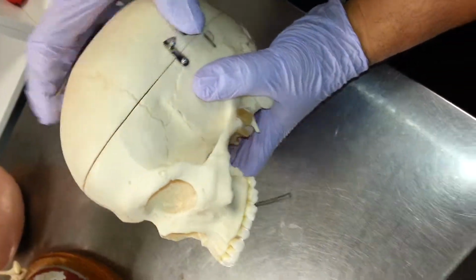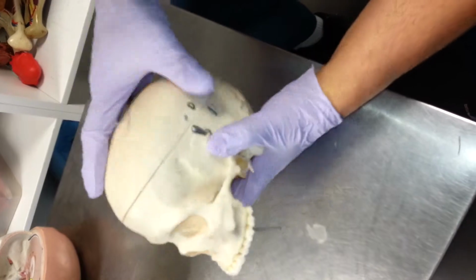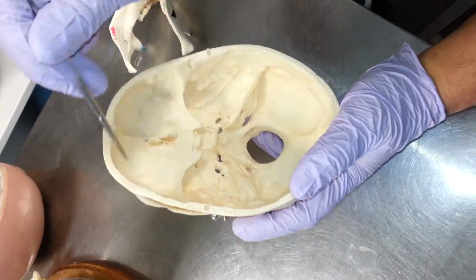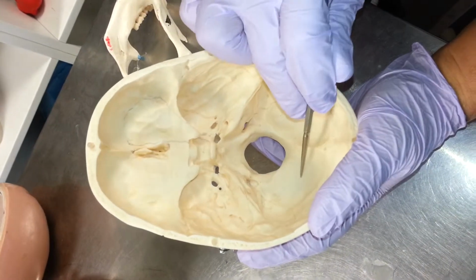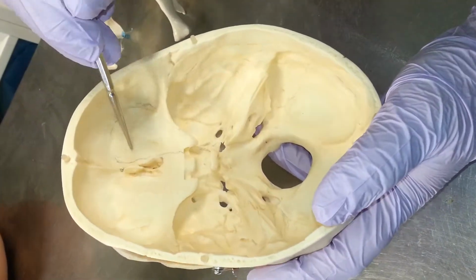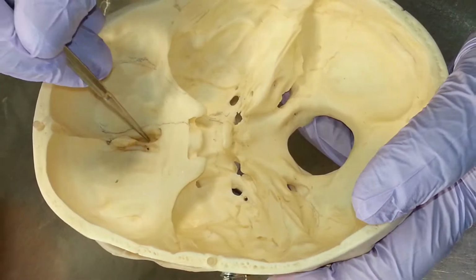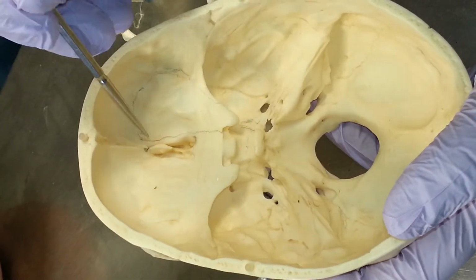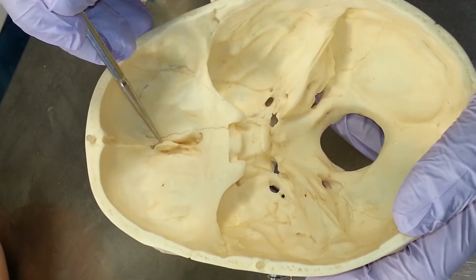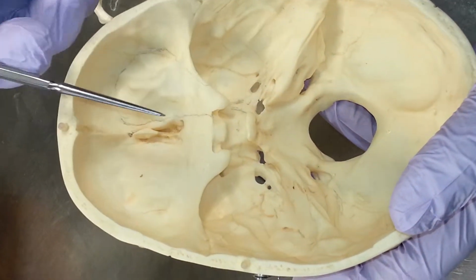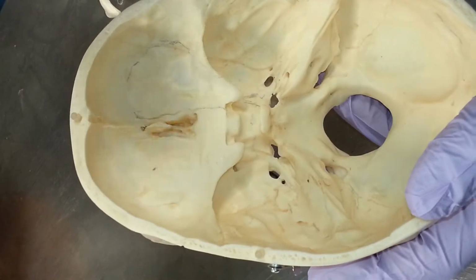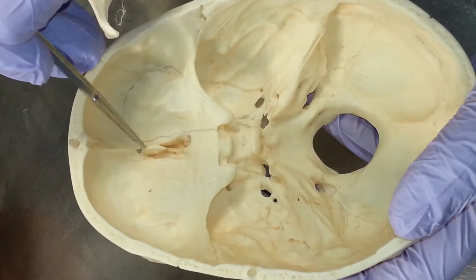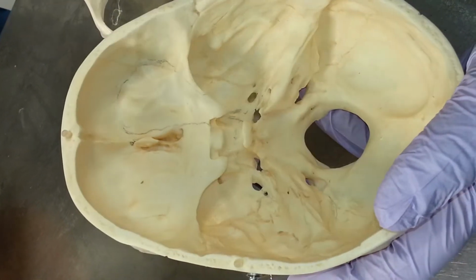If we are going to open the skull and look inside, if you look here, you can see an anterior, middle, and posterior cranial fossa. If you start with the anterior cranial fossa, this is the cribriform plate of ethmoid, and this is for the passage of the fibers of the olfactory nerve. This part here is the crista galli. Crista means crest or an elevation. Galli means rooster. So this is like the rooster's crest. So this is crista galli down here.